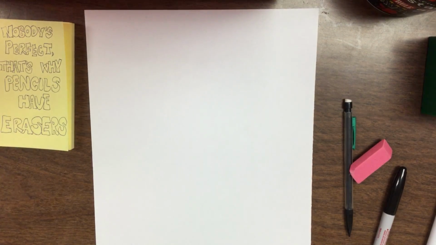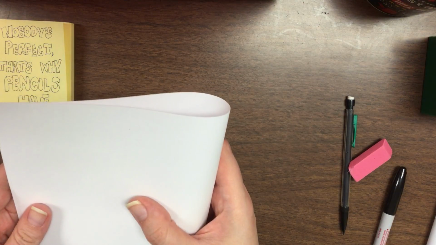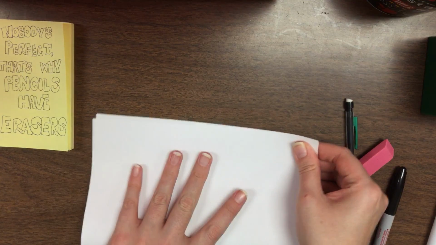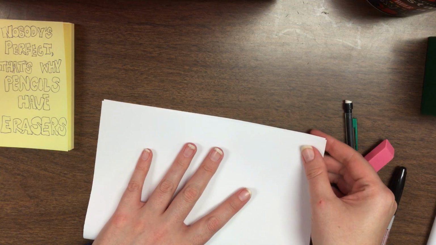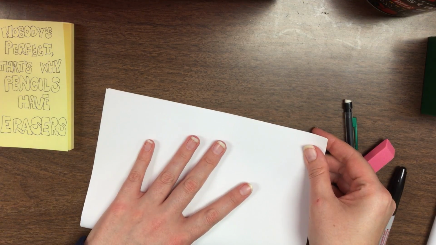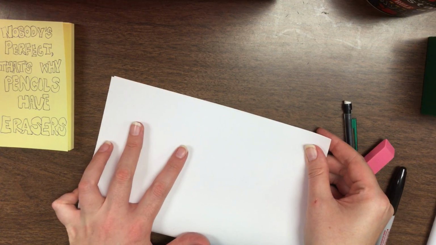What you are going to be doing first is folding your paper. Now if you want your paper to be hot dog or hamburger, honestly in this one it is your choice. So you can do whatever you would like. Either way you're going to need to fold your paper in half. Make sure you line it up pretty nicely. Just do your best.